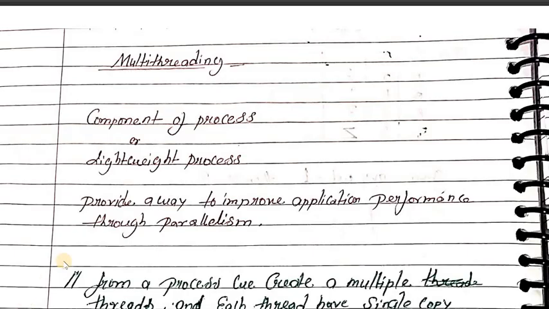Multithreading is a process in which we divide a process into its multiple lightweight components. Means that from a single process we create multiple lightweight processes, or we create components from the process.